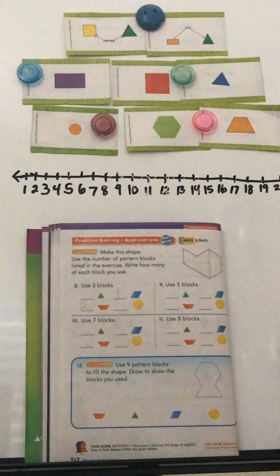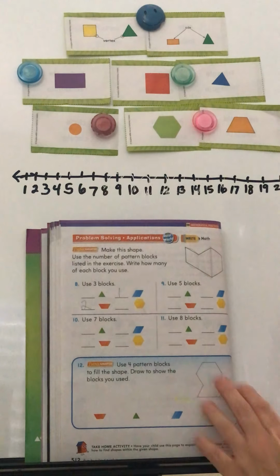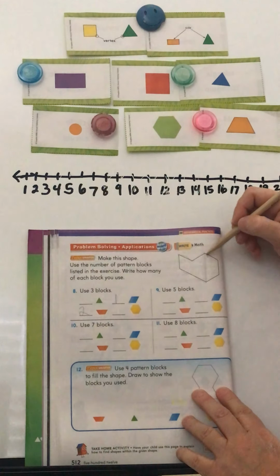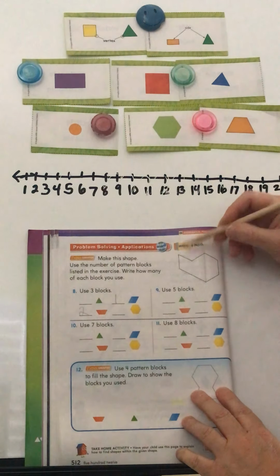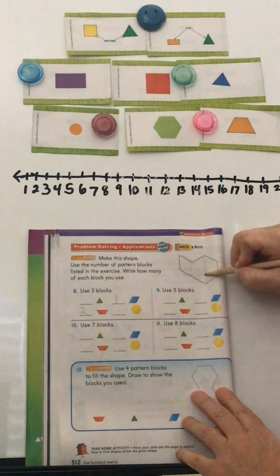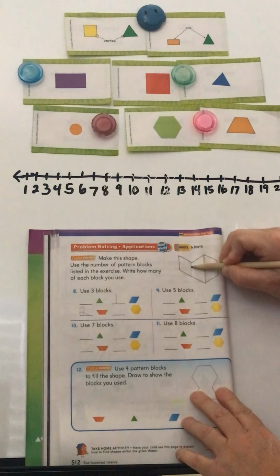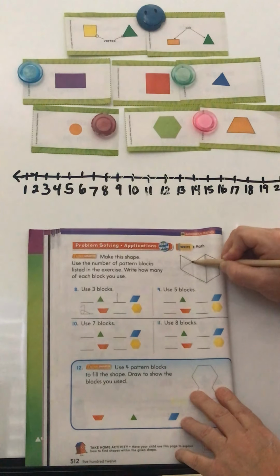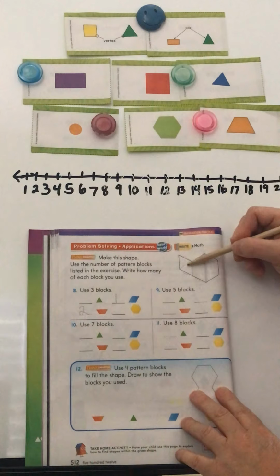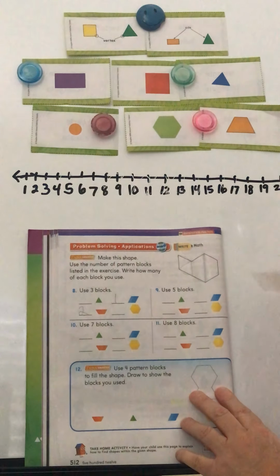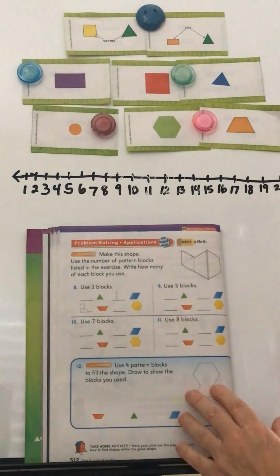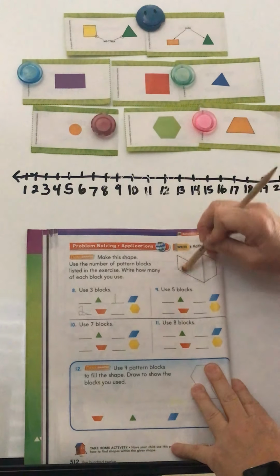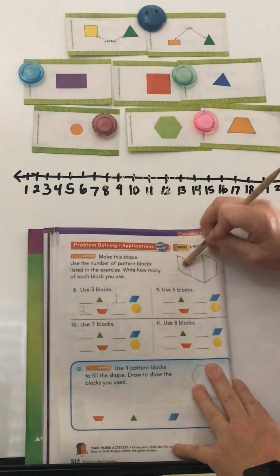Okay, so 5 blocks. Let's see, how can we make 5 blocks? So if we did 3 there, oh, I have an idea. What if we leave those lines there? Okay, we make 1 trapezoid, 2 trapezoids, and then if we did this, that would be 2 triangles. So that's a 1, 2, 3, 4. Oh, that's only 4. That's not enough. So that won't work. So we're going to have, let's erase this line and keep this a diamond.